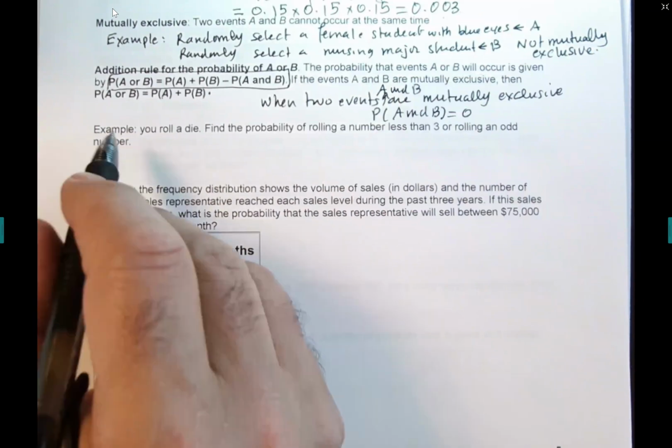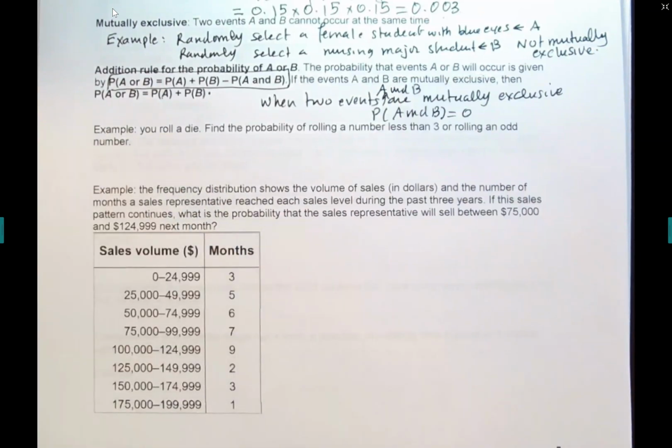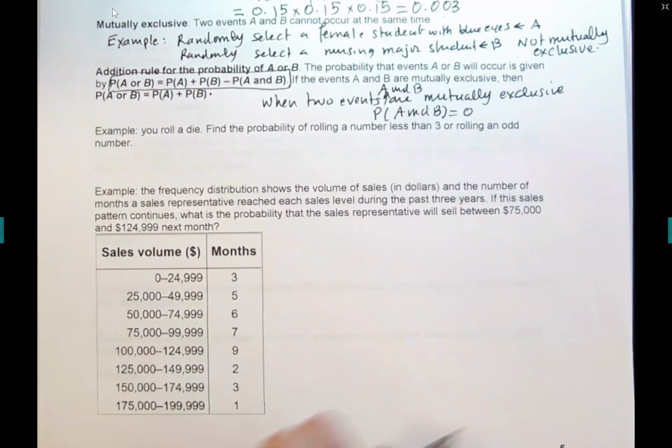Okay, let's do an example for the addition rule. I have a couple examples for the addition rule.